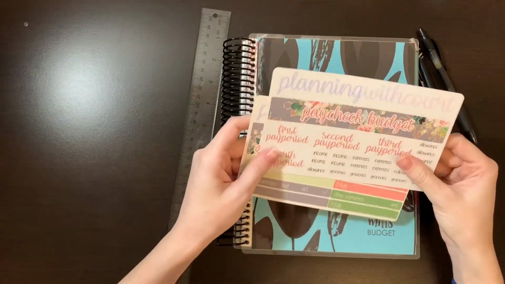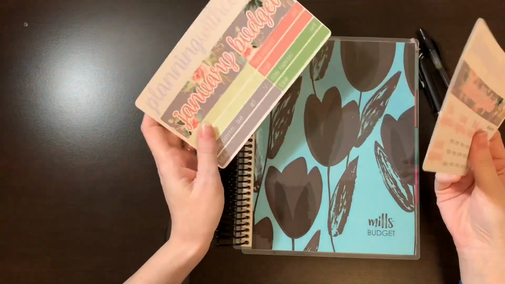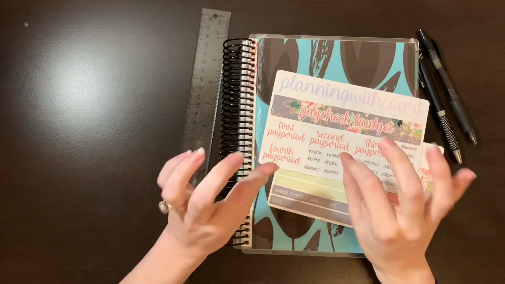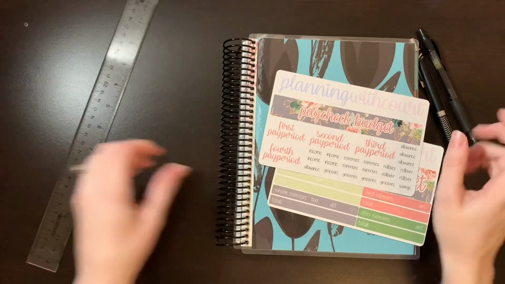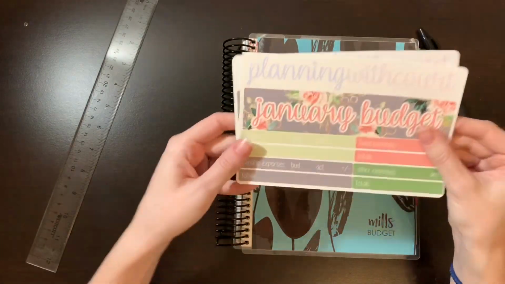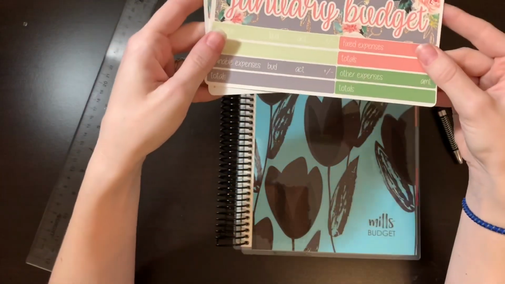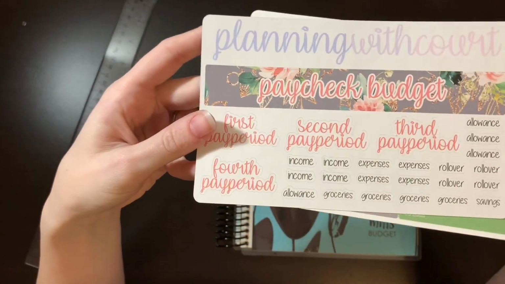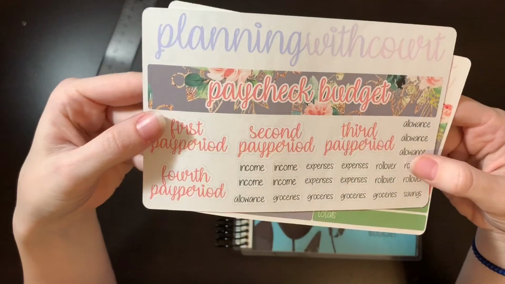I just want to do a real quick budget for you. I planned on doing the monthly spread and the budget together, but the monthly spread was way too long of a video. So I have separated them for you. I'm going to be doing a budget, and then I'm going to go through and set up like a paycheck budget.